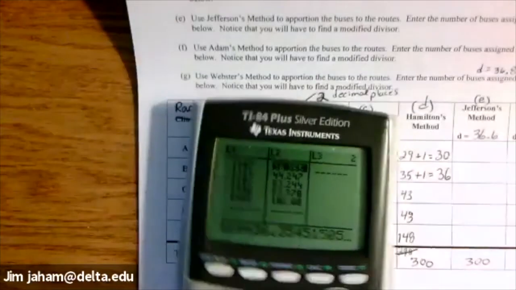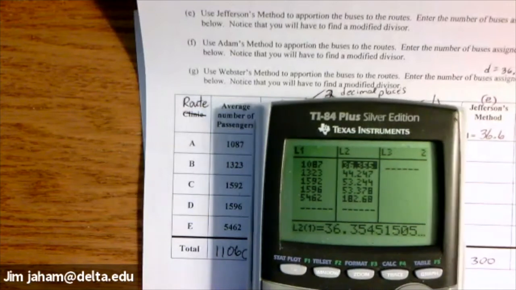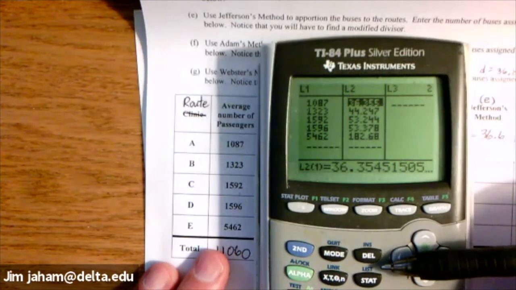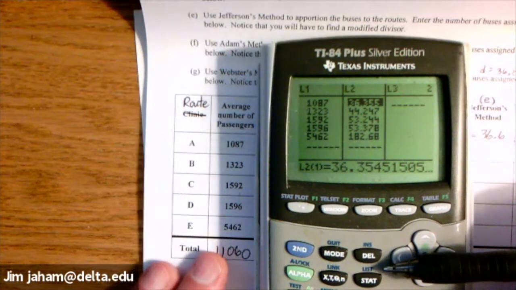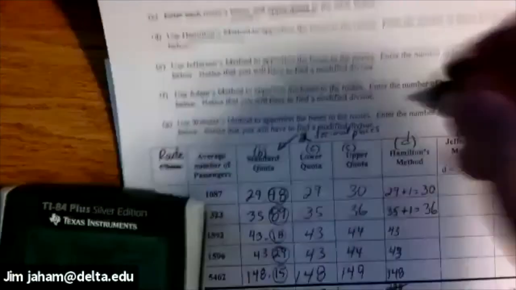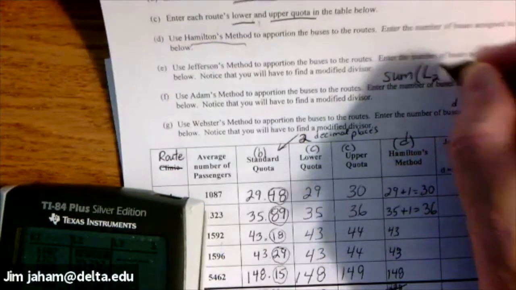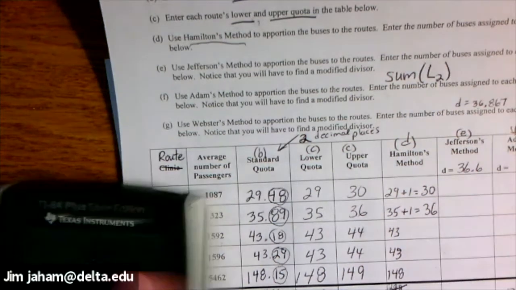If there's an easier way to add these numbers, and there is, it's going to be in the list menu. I don't know if you can see that, but it's right above the stat key. It's in blue, and there's a sum function, S-U-M. Sum means you add up a bunch of things. So you can give the sum command and then give it the name of the list that you want to sum up, like list 2, and then it'll sum up all those numbers in list 2.